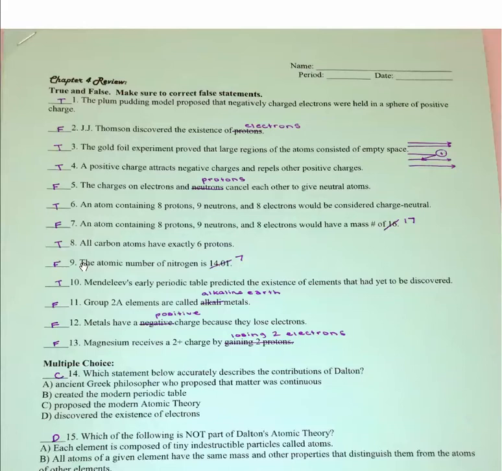Number 9, the atomic number of nitrogen is not 14.01. That is the average atomic mass. You couldn't change this and write mass number because that would be just 14. That would be one of the many mass numbers it could have if it were an isotope. So instead, I'm just going to change the 14.01 and make it 7.